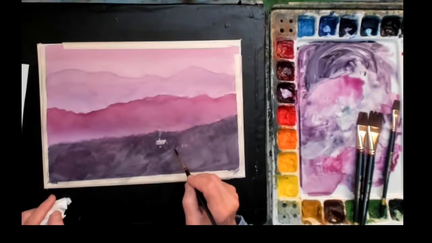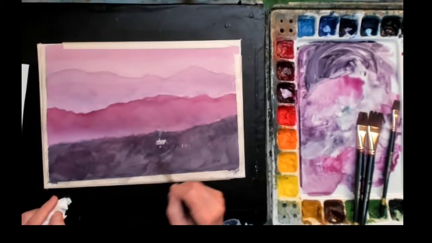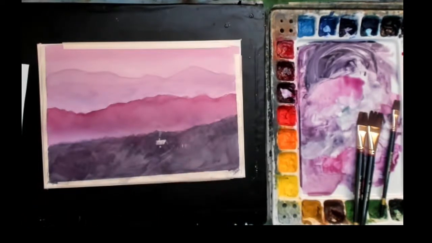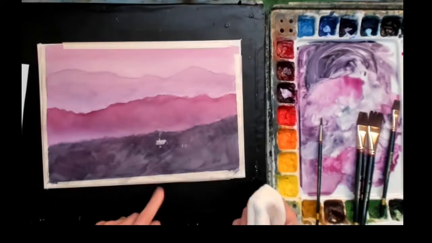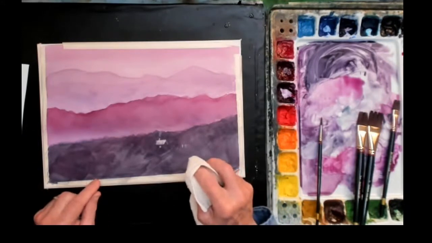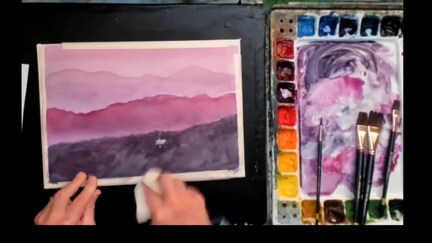Here I'm going to put a little water on the road. Moisten the paper where you want to take up the paint. Let it dry for about 5 or 6 seconds, and rub away.